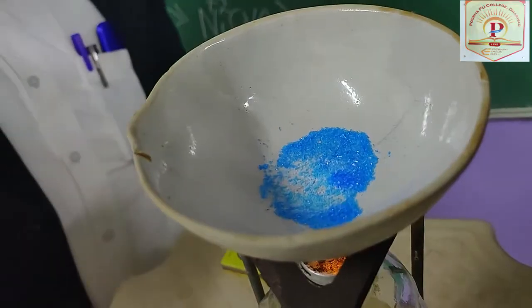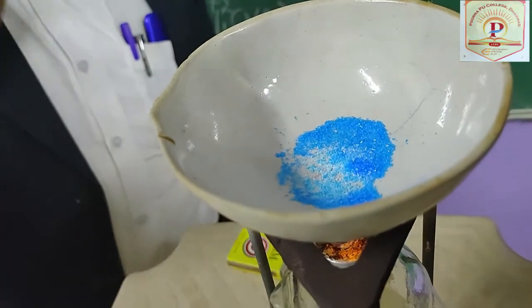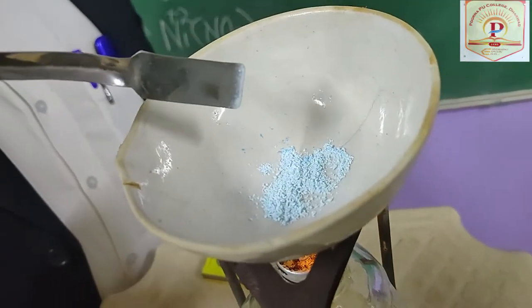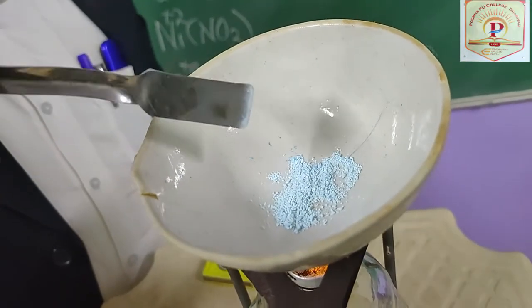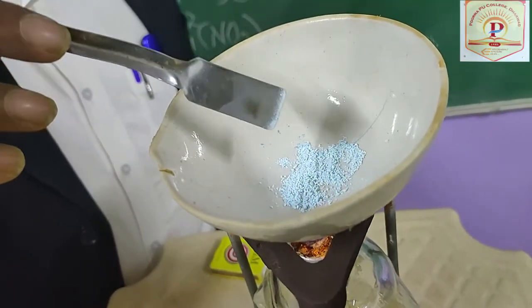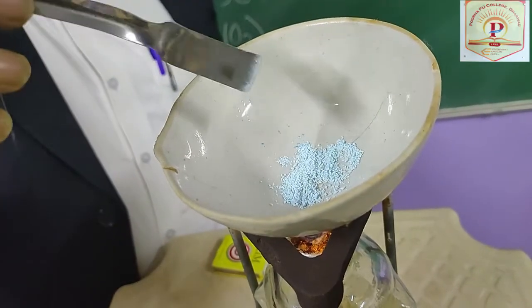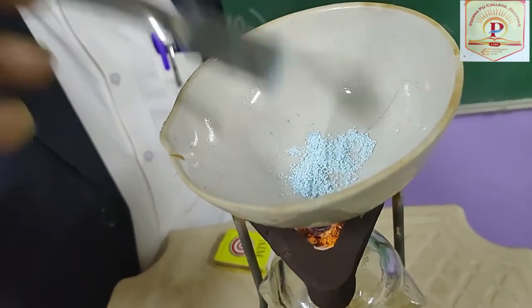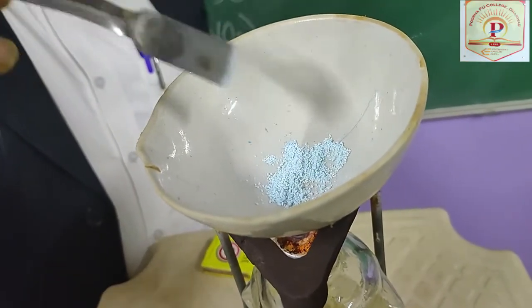Initially you observed that it is blue in color. After heating for a few minutes, the blue copper sulfate pentahydrate has lost its blue color and converted into almost colorless. Now I will transfer this material into the test tube, and I will add the water. Let us see what happens.